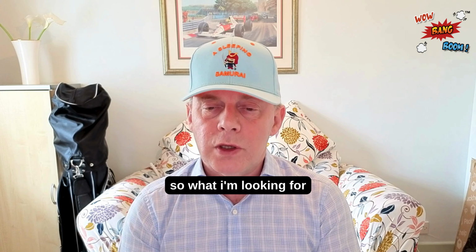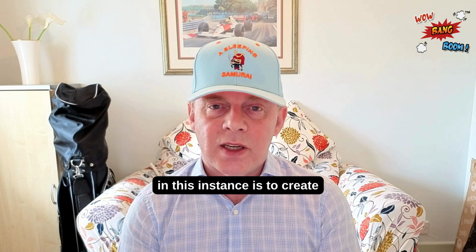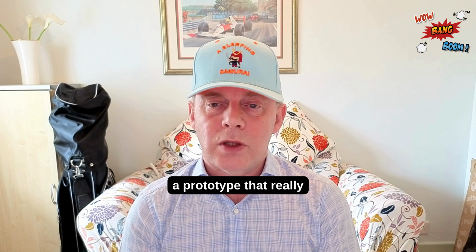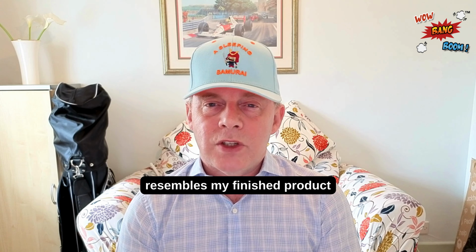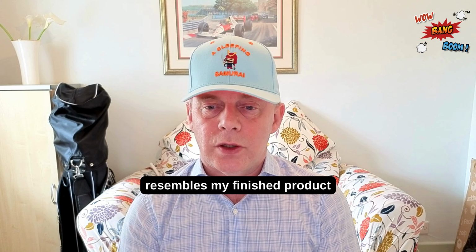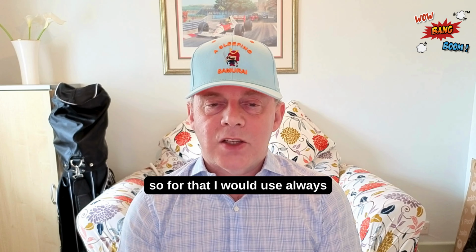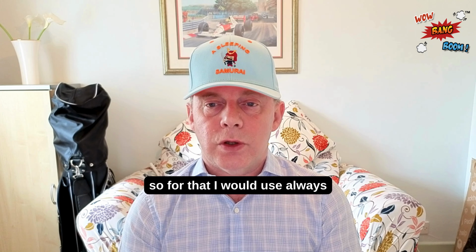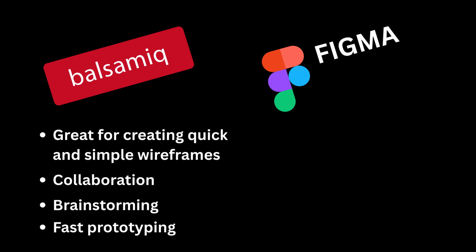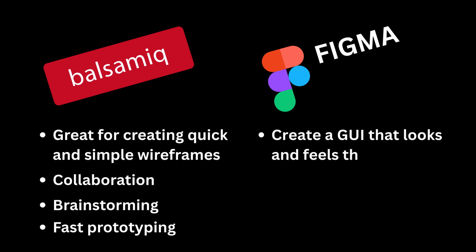And so what I'm looking for in this instance is to create a prototype that really resembles my finished developed product. And so for that, I would always use Figma, because Figma is really amazing. It's a web-based tool like Balsamiq, but it's really amazing for putting together a prototype that looks and feels like you want the finished product, the finished software to be like.